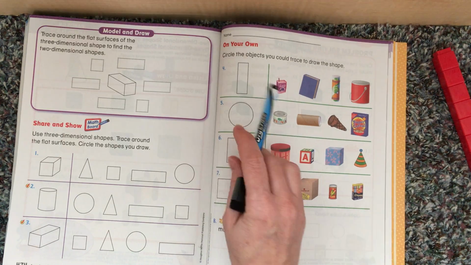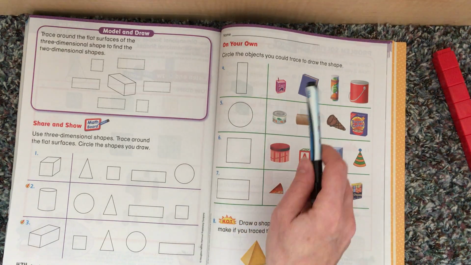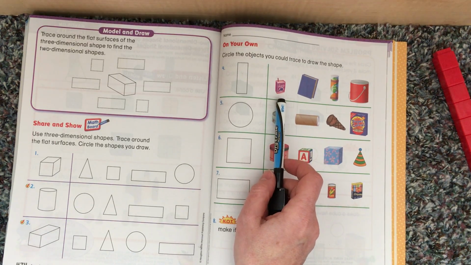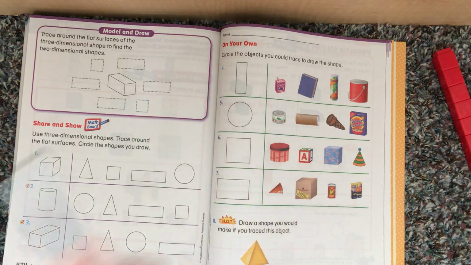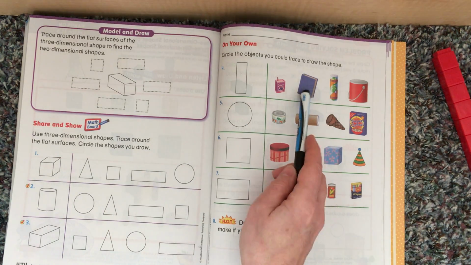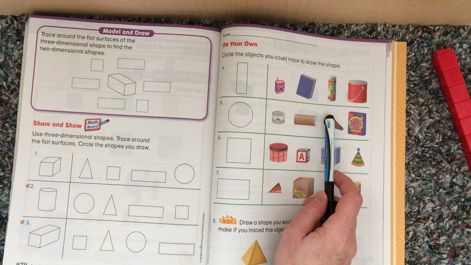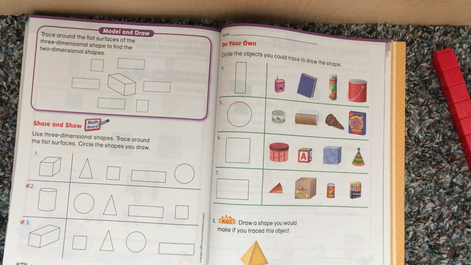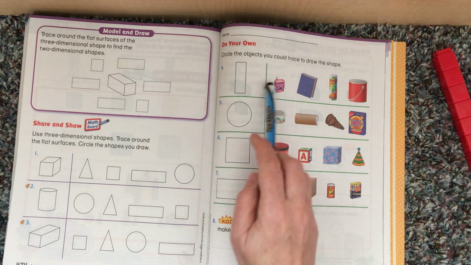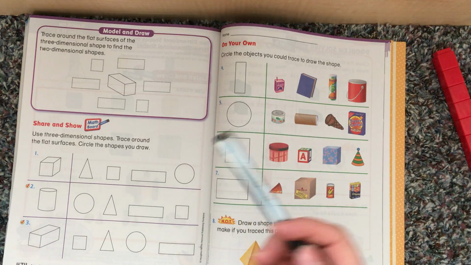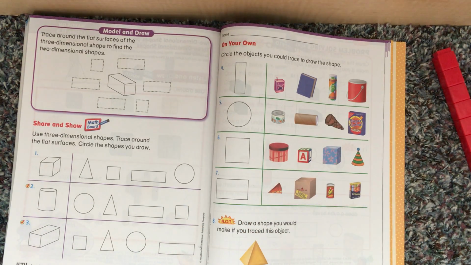Here, now this is a little bit different. Circle the objects you could trace to draw the shape. A juice box. Could you lay a juice box flat on a paper and trace some part of it and make a rectangle? Could you do that with a book? What about with a can full of, well, anything? We have things shaped like most of these things in the classroom. If you need to go get them and trace them on a piece of paper, or better yet, on a whiteboard so that you don't go through a whole lot of paper, go ahead and do that. All right, go ahead and get started.